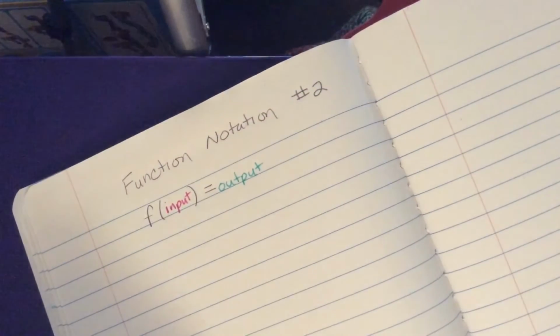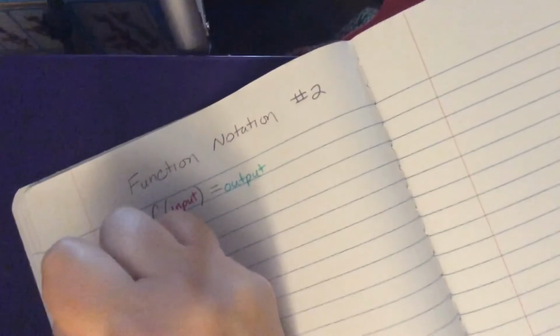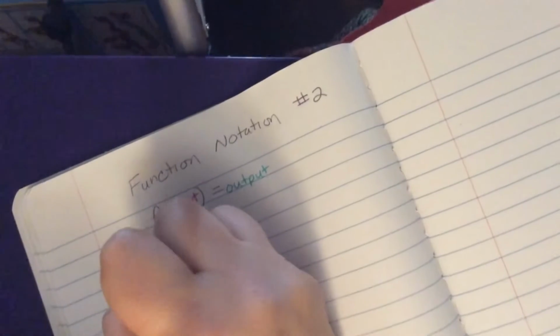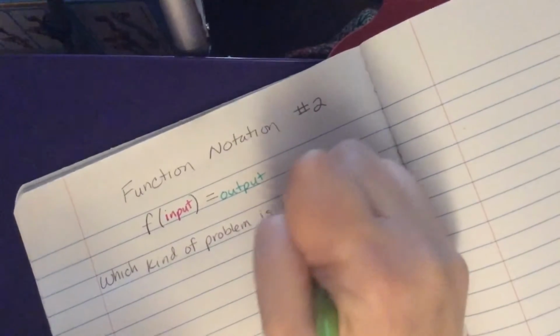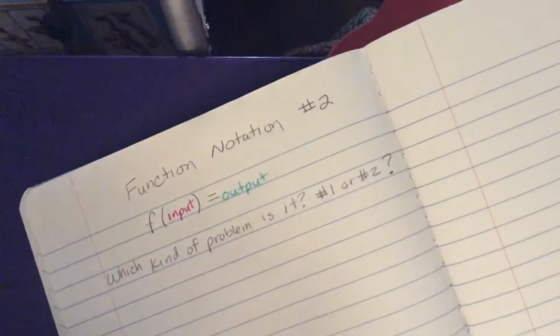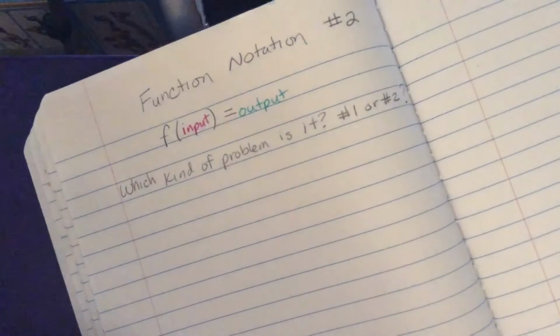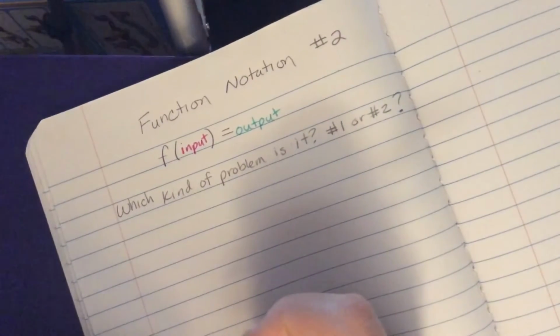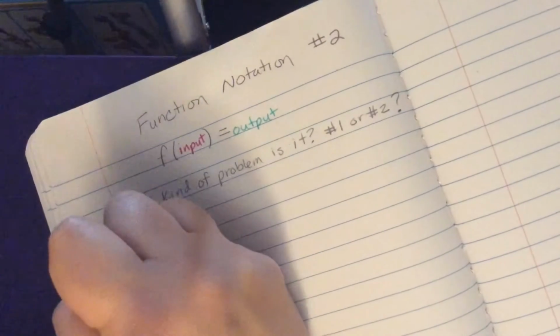Okay. And the reason that we're writing this and doing this quick little color coding is because when we're looking at function notation problems, we need to ask ourselves this question: which kind of problem do we have? Number 1 or number 2? So we're going to do an example like number 1 and an example like number 2. I just think that this color-coded version can be one more thing that will help some of you that are visual learners make a little more sense of this.